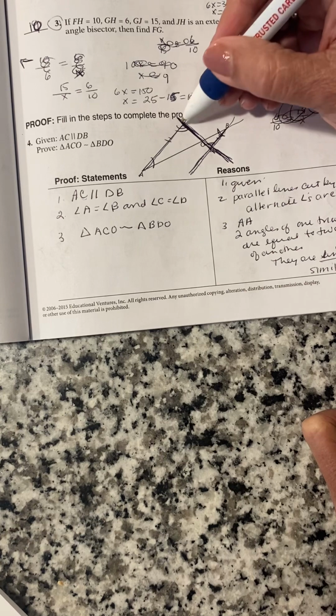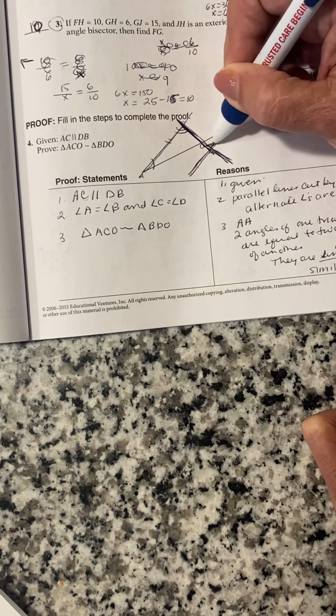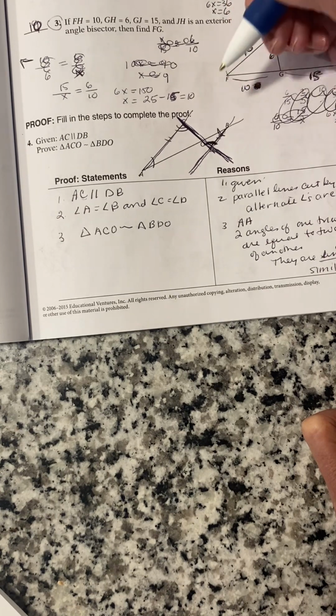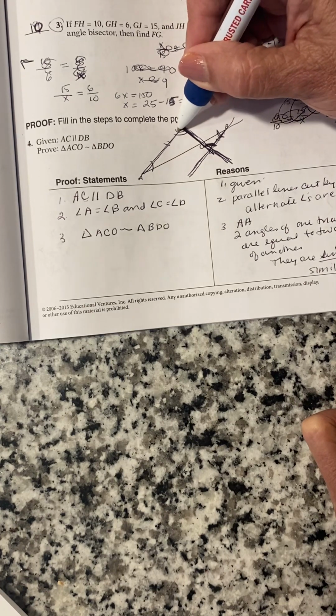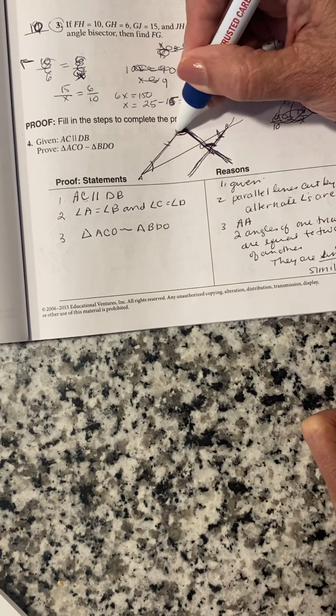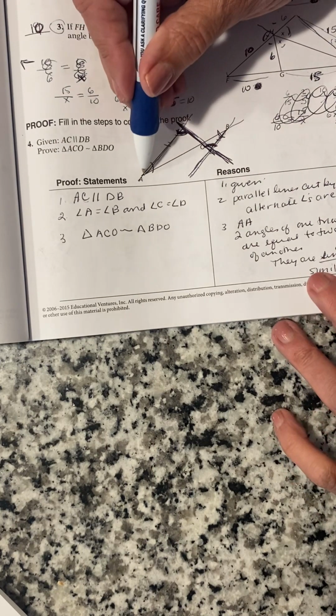So we know that if this is a transversal, then this angle right here is going to be equal to this angle. Those two angles are going to be equal. And we have another transversal coming this way.